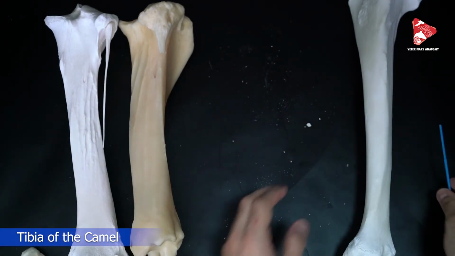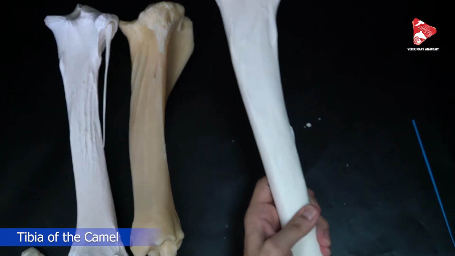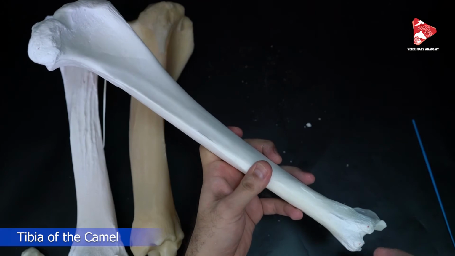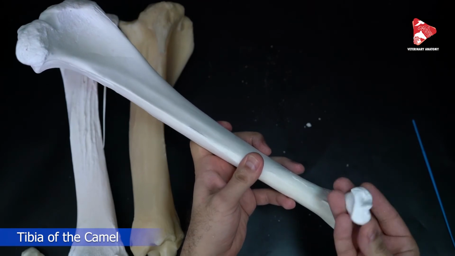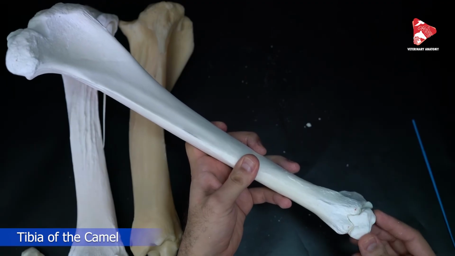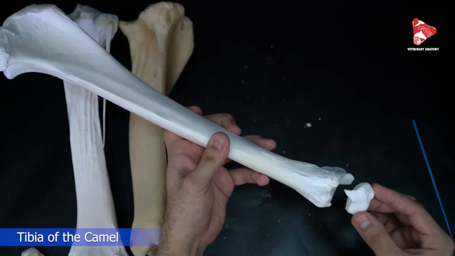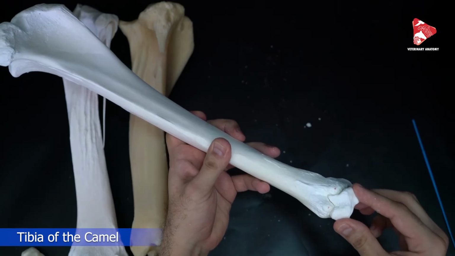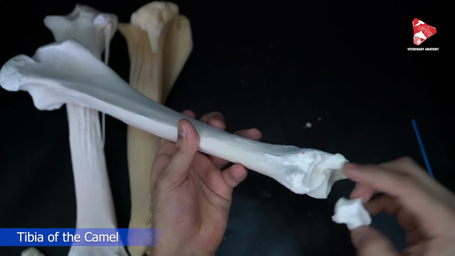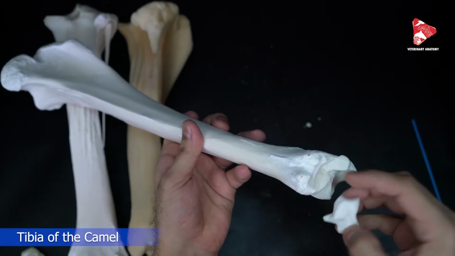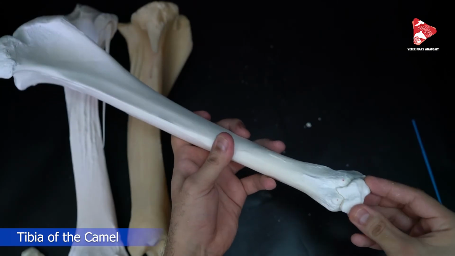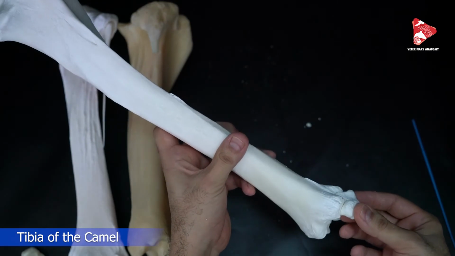Okay, so let me show you the lateral malleolus and how it articulates with the distal tibia here. This is the lateral malleolus of the camel. So it's placed exactly in this area here, as you can see. And that's why, again, we say that there are articular surfaces which we can find here for the articulation with the lateral malleolus of the camel.